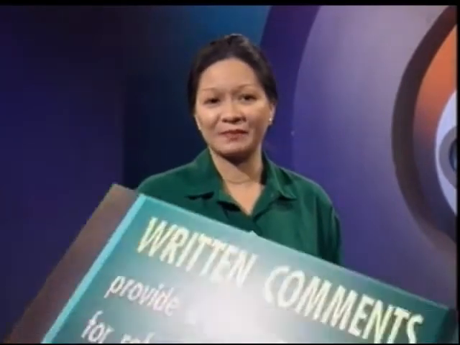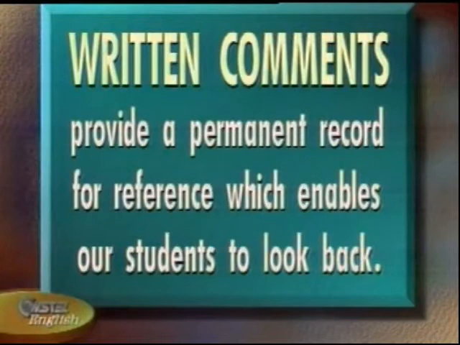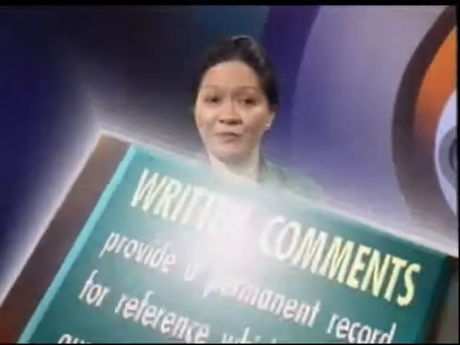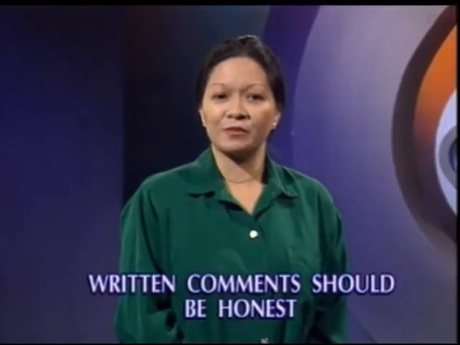Writing comments on the margin of a draft makes it easy for students to revise their compositions. Written comments provide a permanent record, which enables students to review their work. Remember, written comments should be honest. However, we must be tactful in giving these comments. After writing our comments, we insert the symbols that signal correction. But use these signals only when your students are familiar with them. Here are some of those symbols.